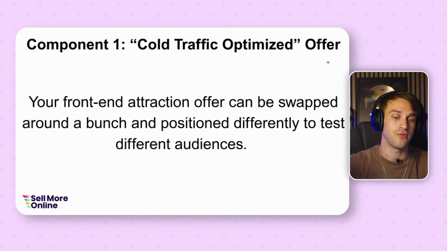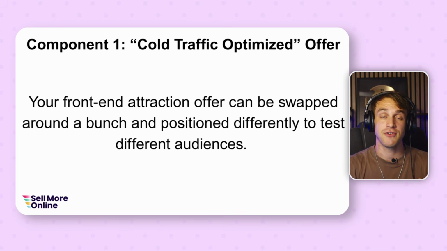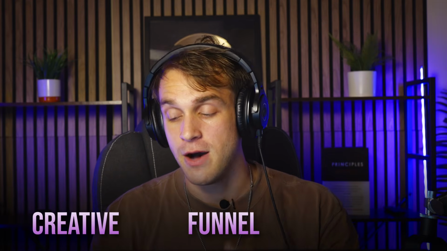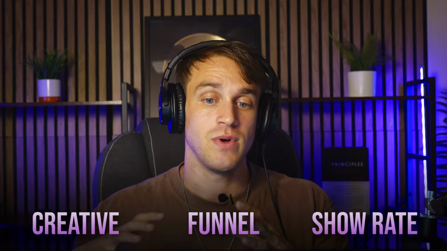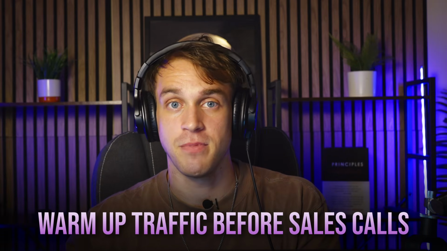Keep that in mind. Your front end attraction offer can be swapped around a bunch and positioned differently to test different audiences as well. So if you want to go more upmarket or reach a different segment of your audience, you can try to spin up a different positioning of that offer or even a different front end offer entirely. So for example, we're an ad agency. We help a lot of people with their creatives. We help a lot of people with their funnel. We help a lot of people fix their show rates. We help a lot of people warm up traffic before sales calls.